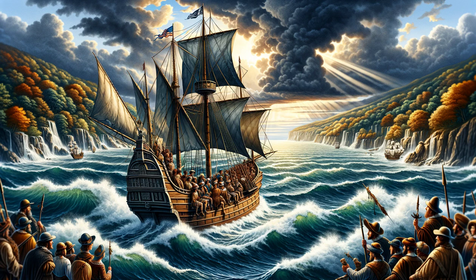The migration of Europeans to America was a complex and transformative process that reshaped the world. Driven by a mix of economic, religious, and political motivations, Europeans undertook perilous journeys to establish new lives in the New World. Their interactions with indigenous peoples, the development of colonies, and the resistance movements that arose all contributed to the rich and multifaceted history of this period.